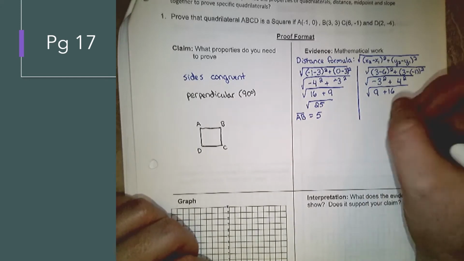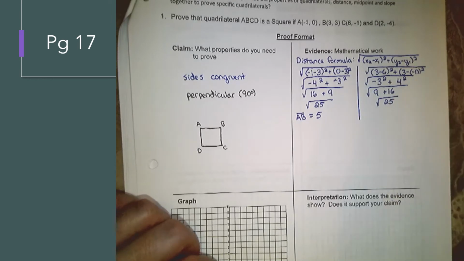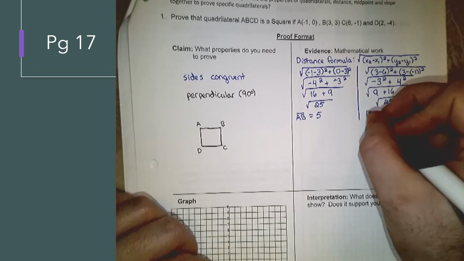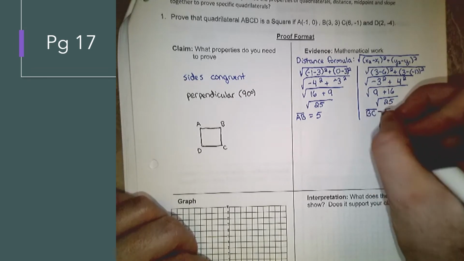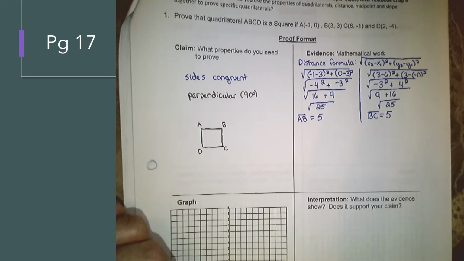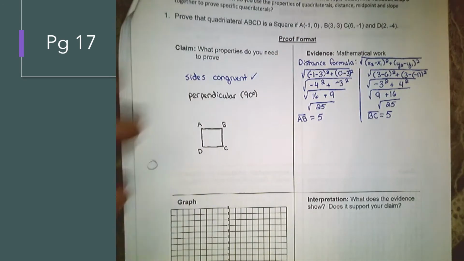Now I can add those together, get the square root of 25. And the square root of 25 is in fact 5. So the length of BC is equal to 5. So we just proved that the sides are congruent by using distance formula.